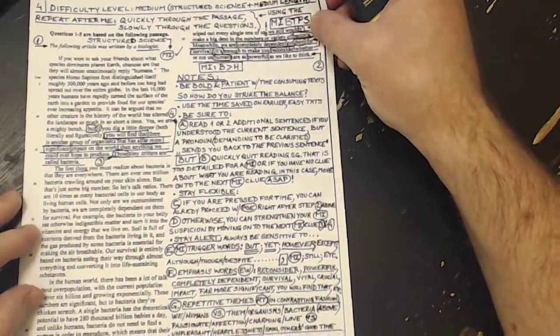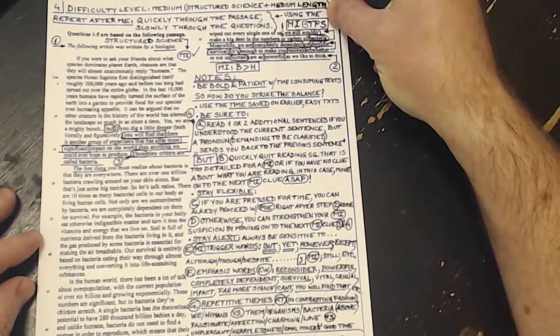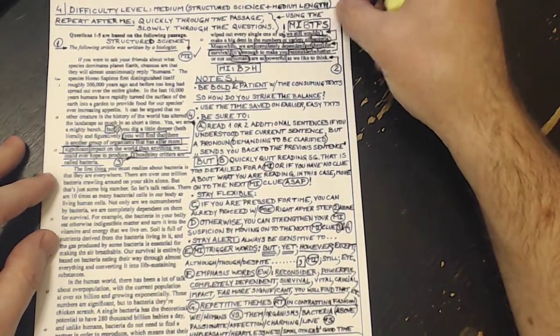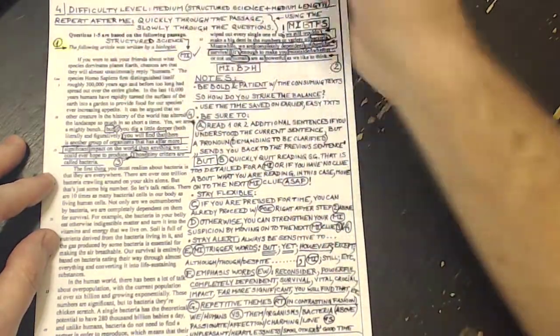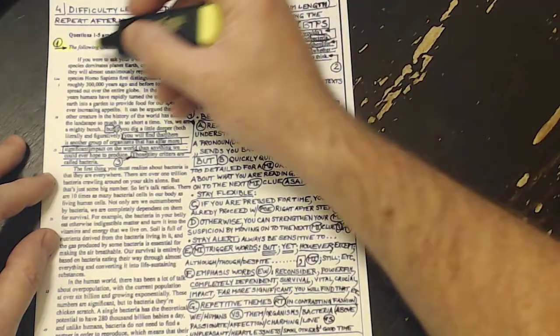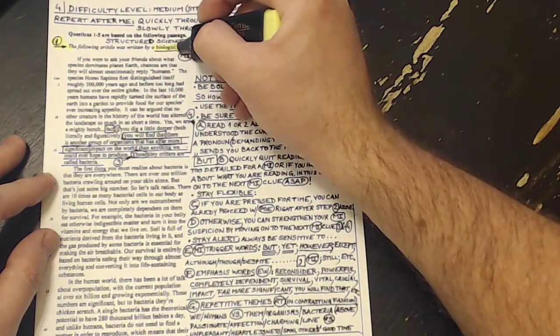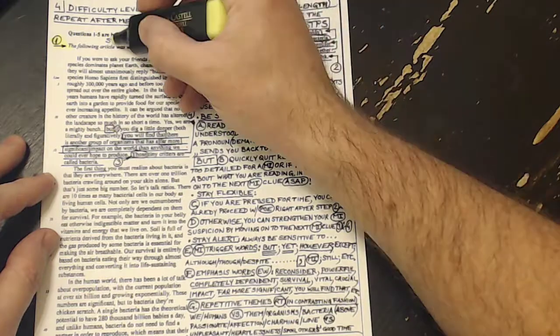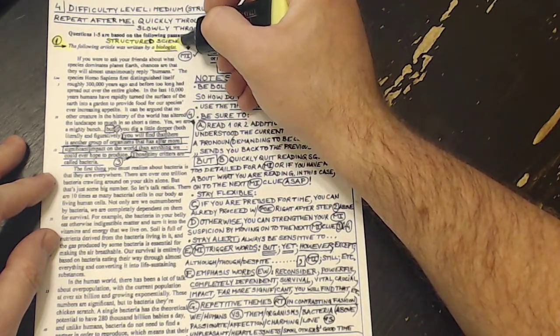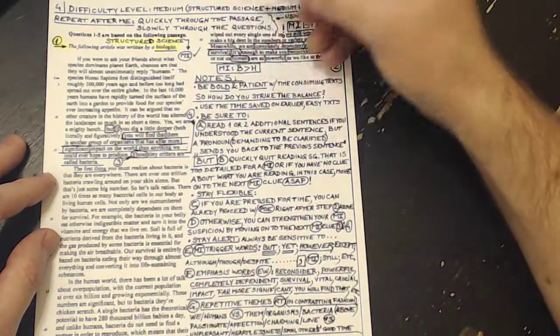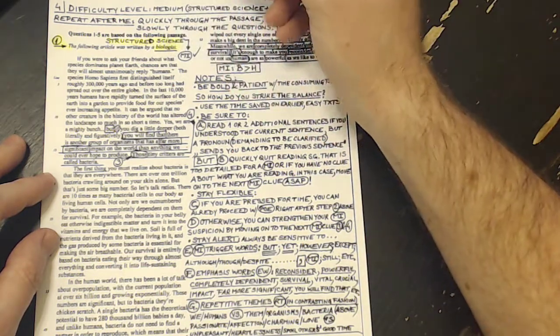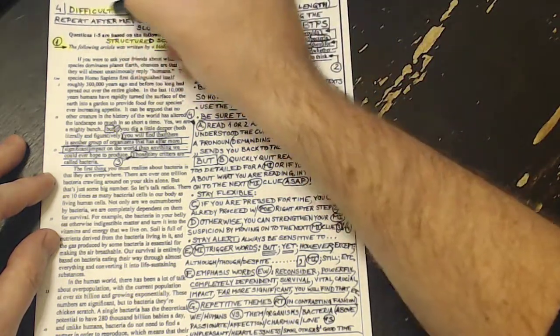Let's continue with a longer passage, which is much more difficult. So let's start with step one. Step one, looking at the italicized version. And it says the following article was written by a biologist, okay? So we're dealing with structured science. So the topic is biology, and looking at the length of the passage, it's like medium length. So structured science and medium length, it's medium difficulty level.